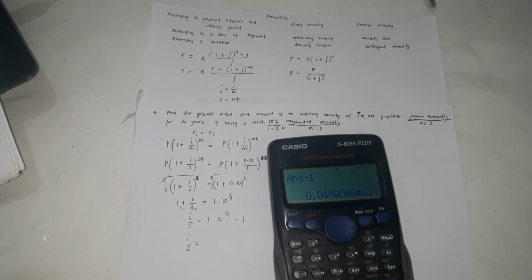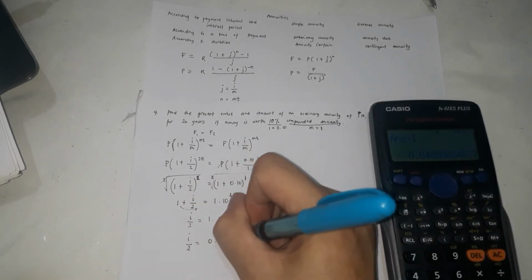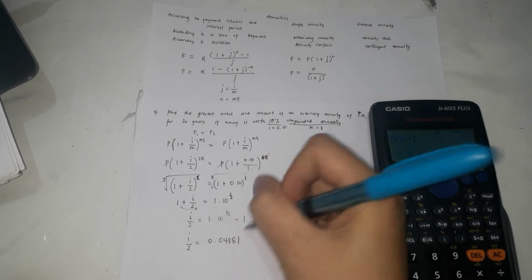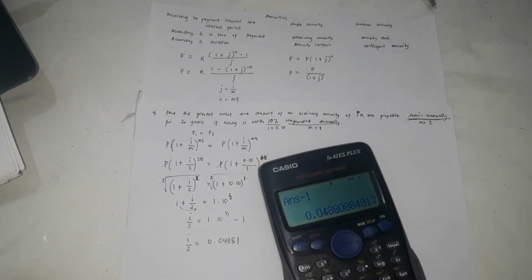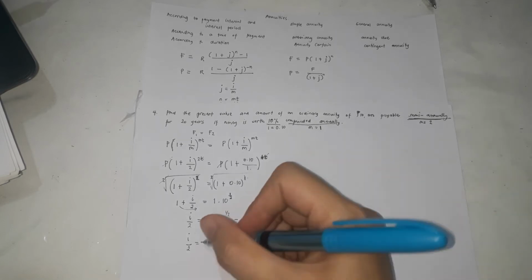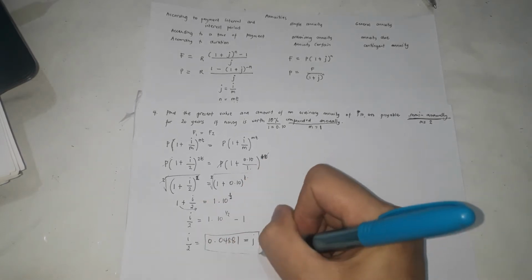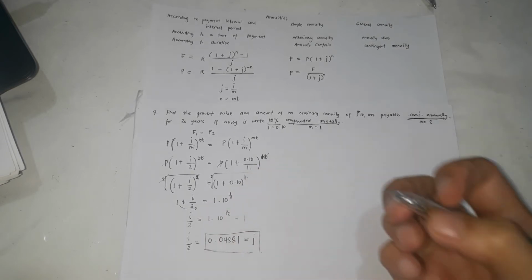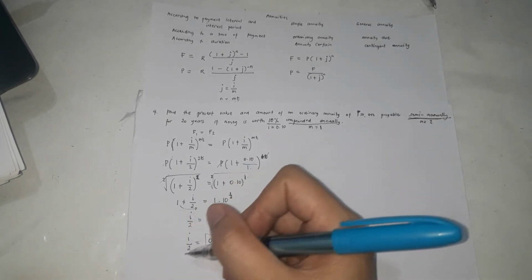That's 0.04881, the answer for i over 2, which is actually the j. So we know now that j is 0.04881.